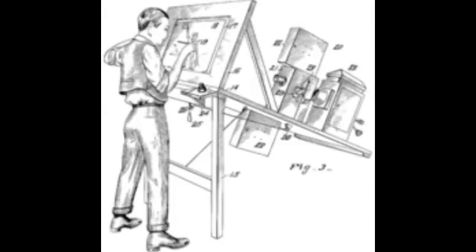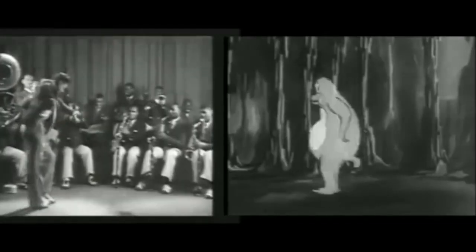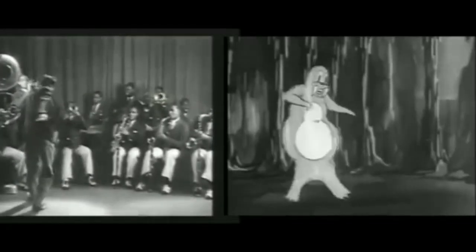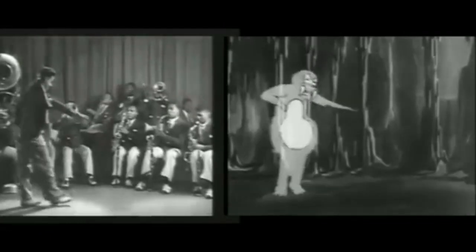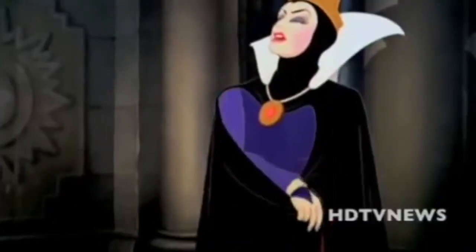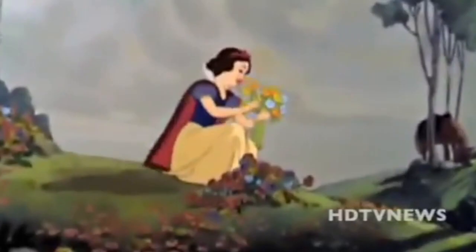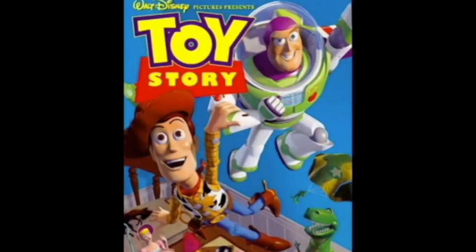In 1915, a technique called rotoscoping was introduced. Rotoscoping is tracing a moving image to make it look more fluid and more natural. It was used in Snow White. For the next 70 years, the only form of animation was 2D animation, until 1995, Pixar released Toy Story, which was the very first 3D animated movie. Let's check it out.